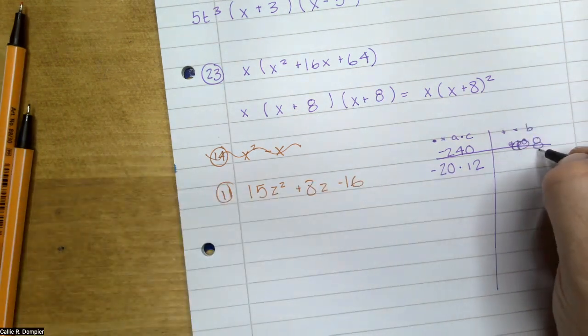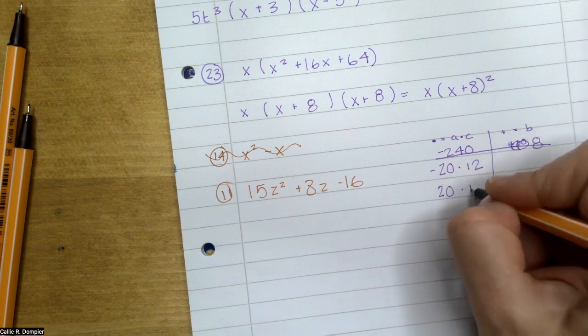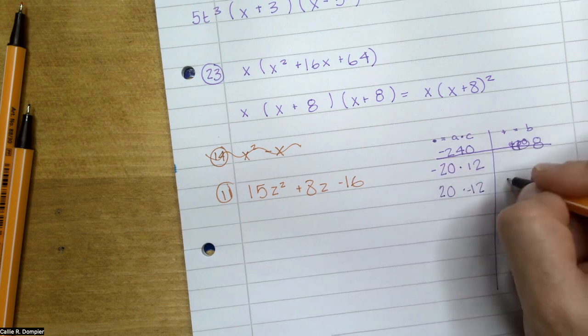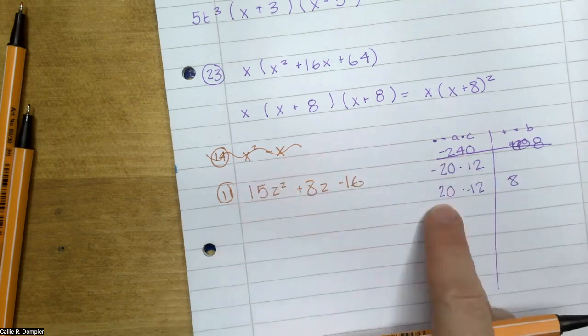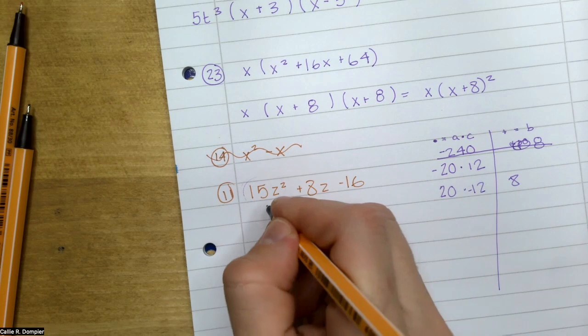And that will give you a negative 8, but if we said the 20 is positive and the 12 is negative, that will give you a positive 8. Remember, that doesn't mean we put those there because this A is not 1, right?